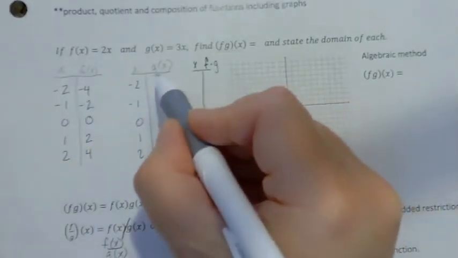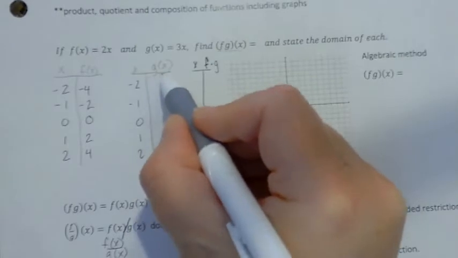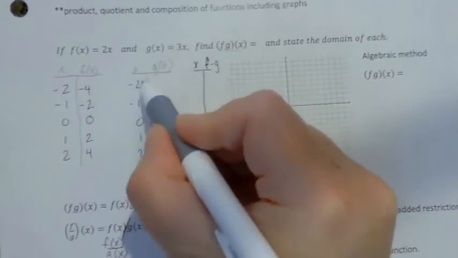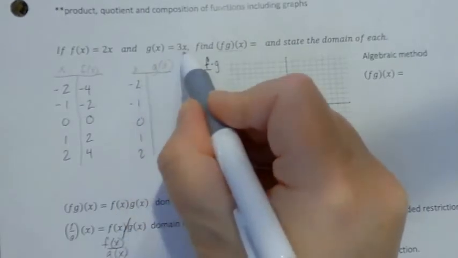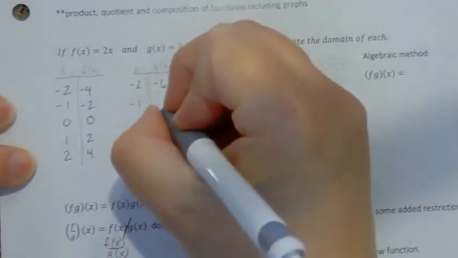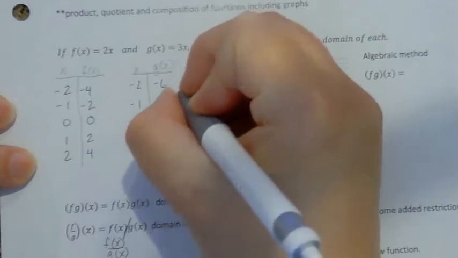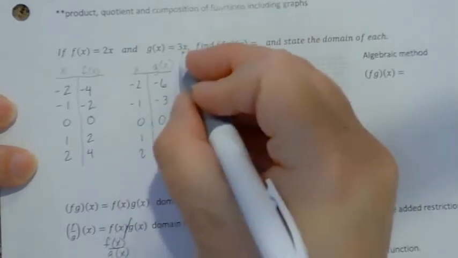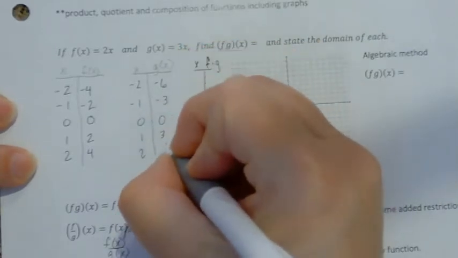Then I'm going to find the output value in the g function for the same domain. So I'm going to put -2 in for x. 3 times -2 is -6. 3 times -1 is -3. 3 times 0 is 0. 3 times 1 is 3, and 3 times 2 is 6.